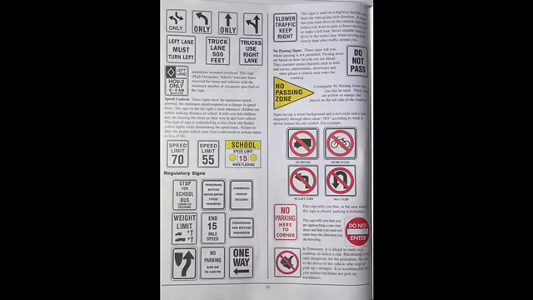Regulatory signs. This sign is used on a highway that has more than one lane going each direction. It means that you must drive in the extreme right lane unless you want to pass a slower moving car or make a left turn. Never straddle lanes or drive in the center lane when moving more slowly than other traffic around you.